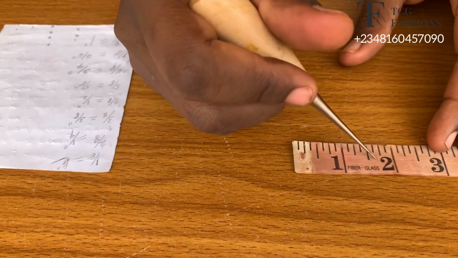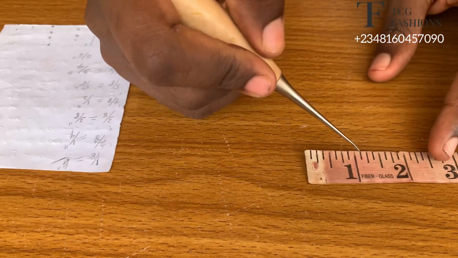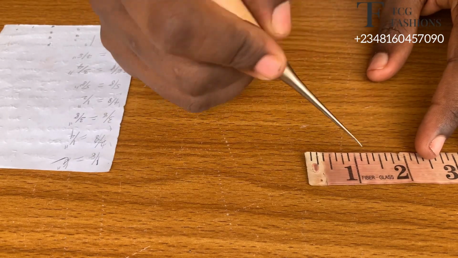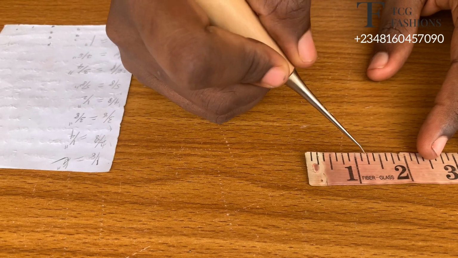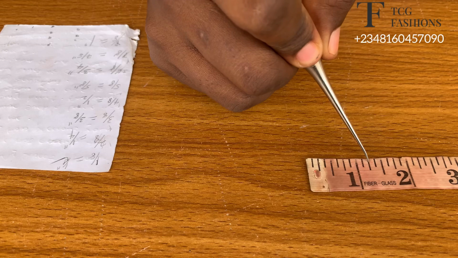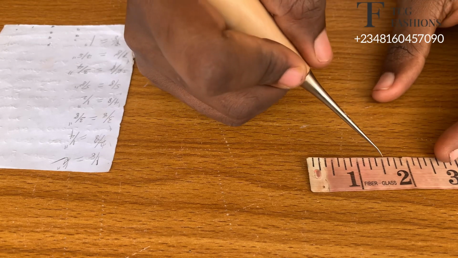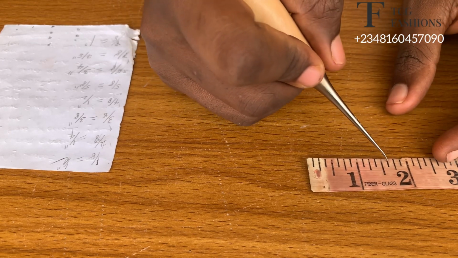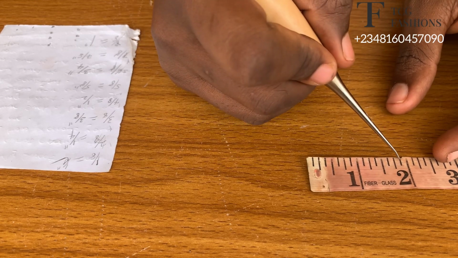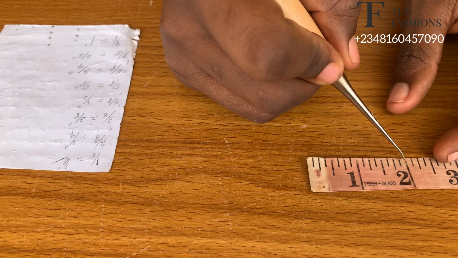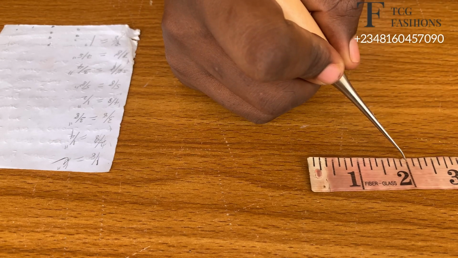So if we are now reading it all the way to 2, this will be 1/4. This will be 1 1/8. The second one will be 1 1/4. The third one will be 1 3/8. This is 1 1/2. Then this is 1 5/8. This is 1 3/4. This is 1 7/8, and this is 2. So that's how you keep reading it till you get to the end.